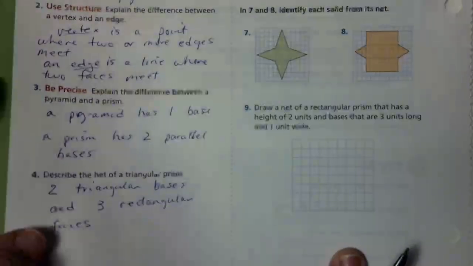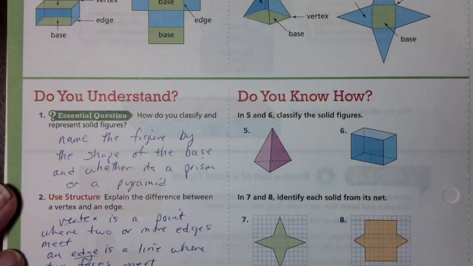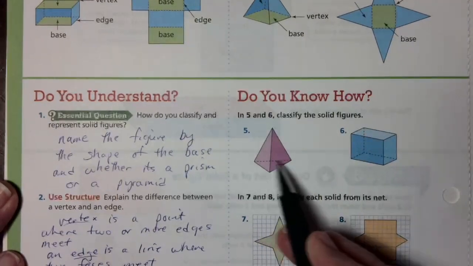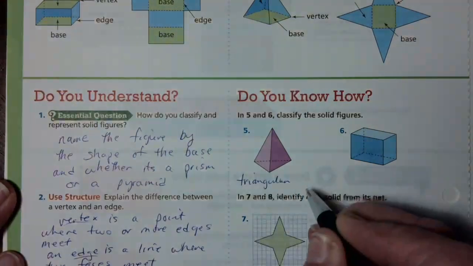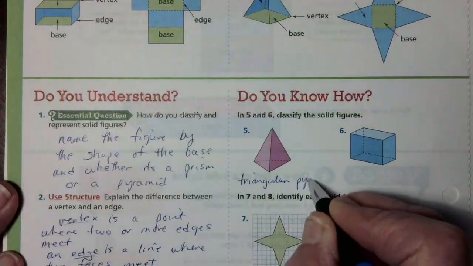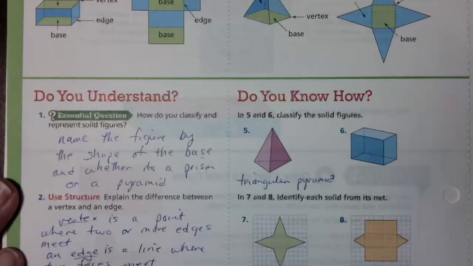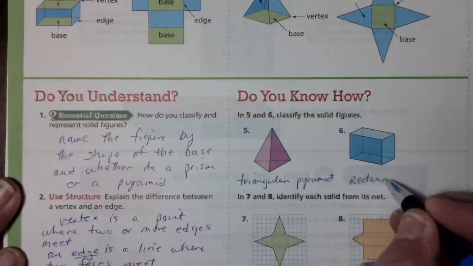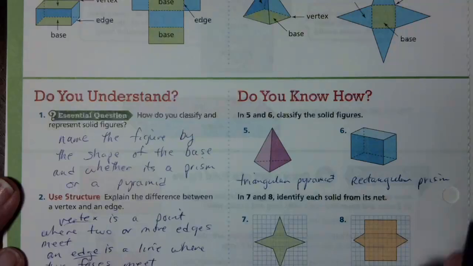All right, let's look at number 5 and number 6. Classify the solids. Well, it has one base, so I know it's a pyramid, and the base is a triangle, so it is a triangular pyramid. Remember, anything that comes to a point is a pyramid. Number 6 is a rectangular prism. If I was standing over this, it would look the same all the way down.